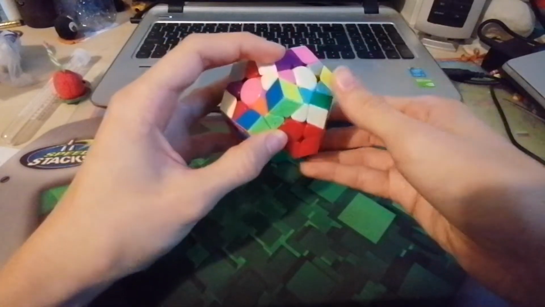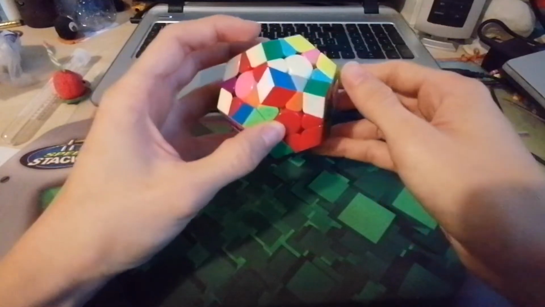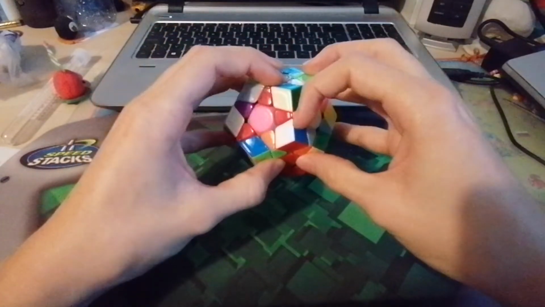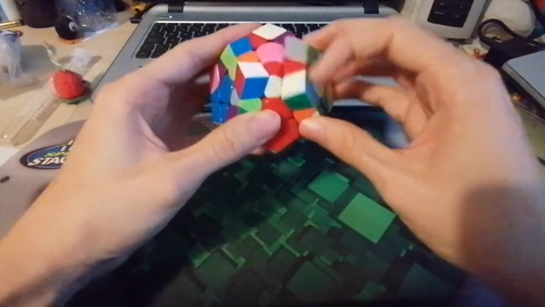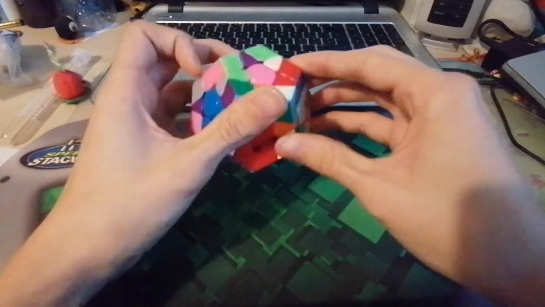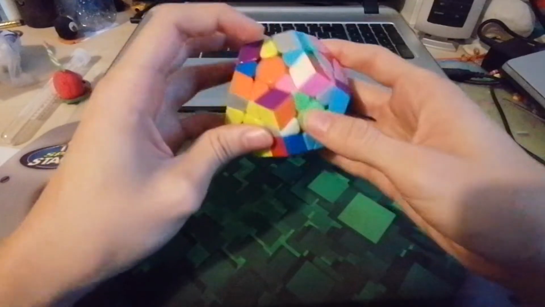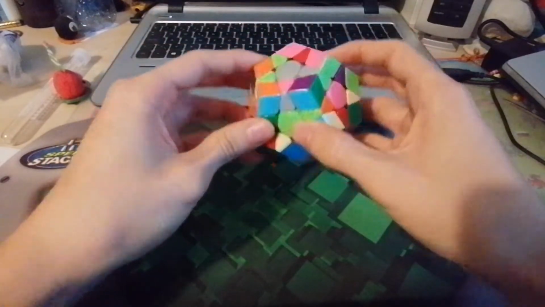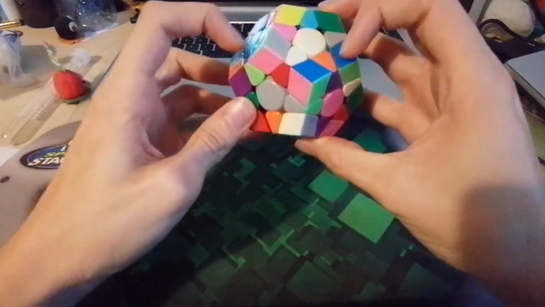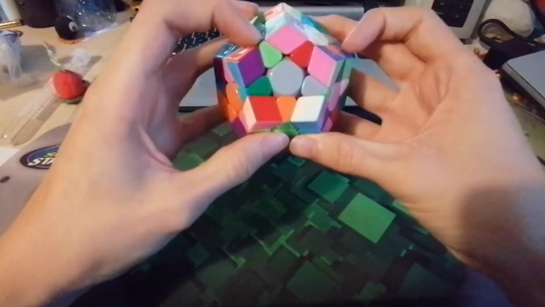Just insert it like this. Then those two like this. Oh, that one is already solved, and I solved this. And I saw those two, which are nice.